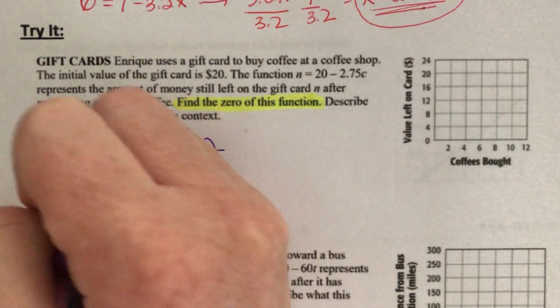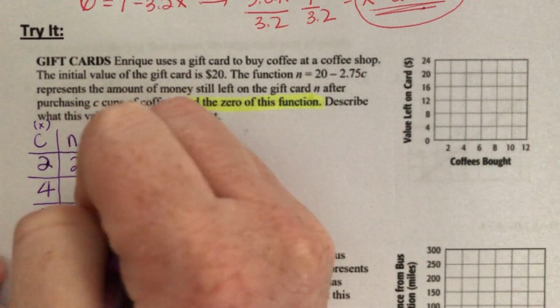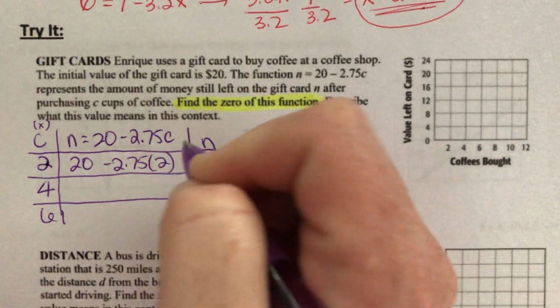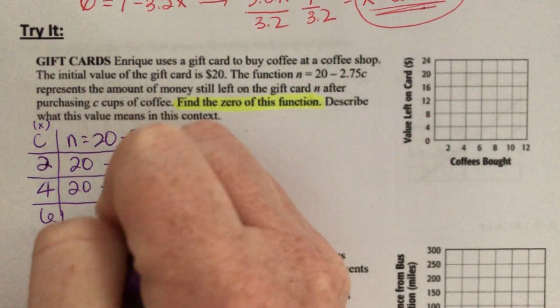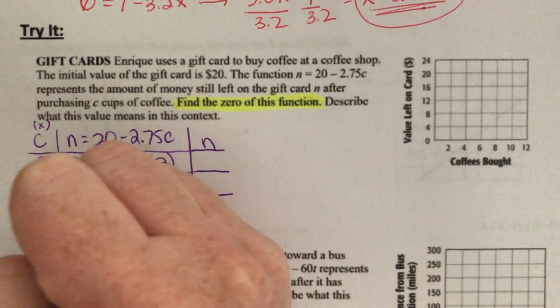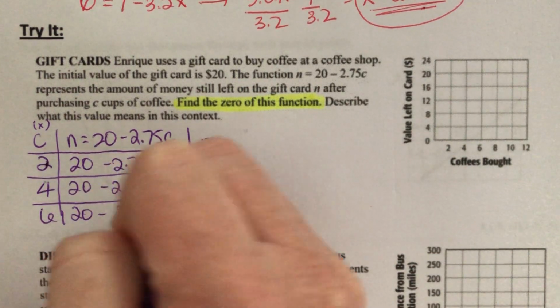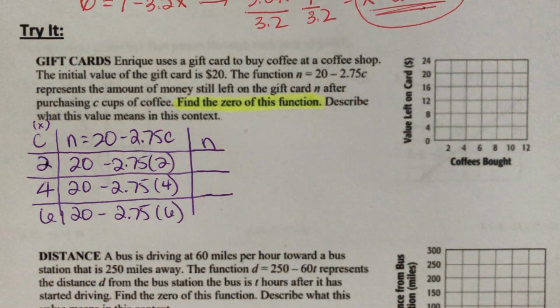All right, so 20 minus 2.75 times 2, excuse me, 20 minus 2.75 times 4, and 20 minus 2.75 times 6. So, handy dandy calculator here.